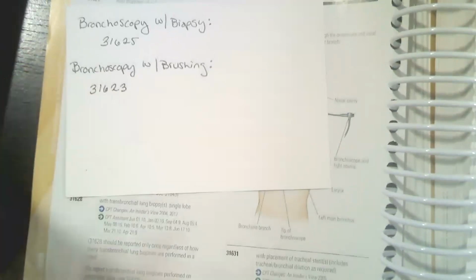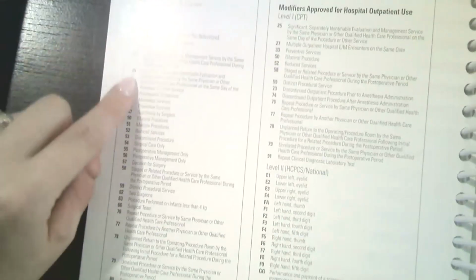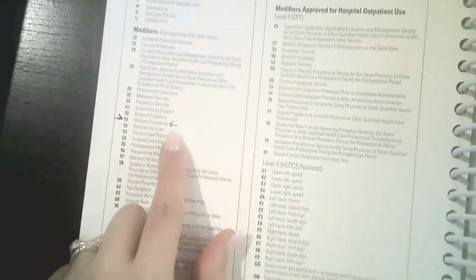All right, but we do need to find a modifier. So let's just flip up to our handy dandy front page cheat sheet right here in the front. Remember, we are looking for multiple procedures because these are not separate procedures, it's multiple procedures in the same surgical session. And that leads us to 51, which is one of our most common, probably 50 and 51 are going to be our most common modifiers.